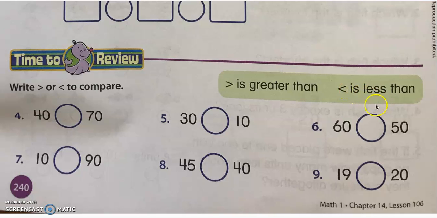Right, 50 is less than 60, so 60 is greater than 50. And number 7, 10 is less than 90. Number 8, 45 is greater than 40. Number 9, 20 is greater than 19. All right.